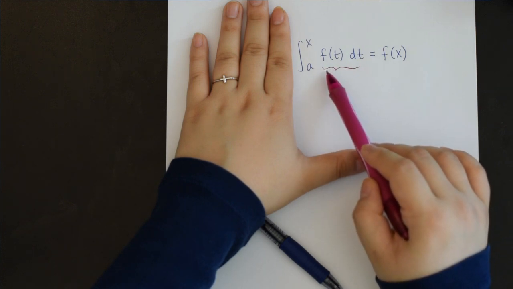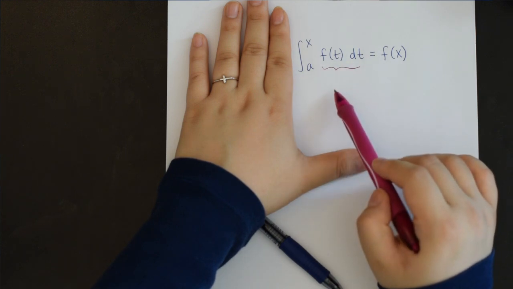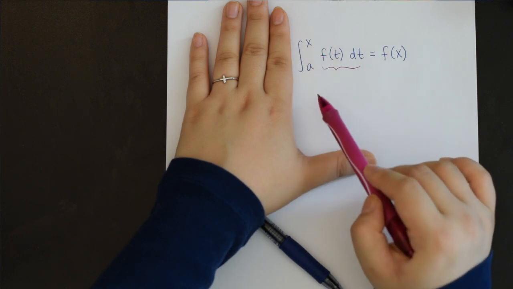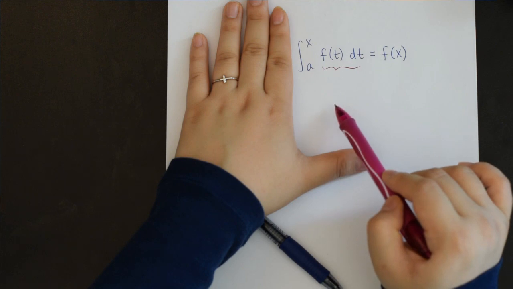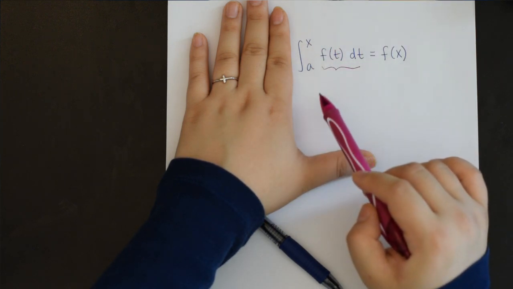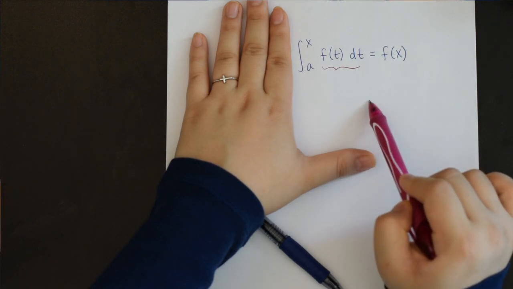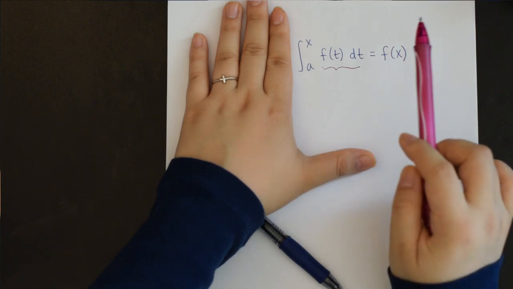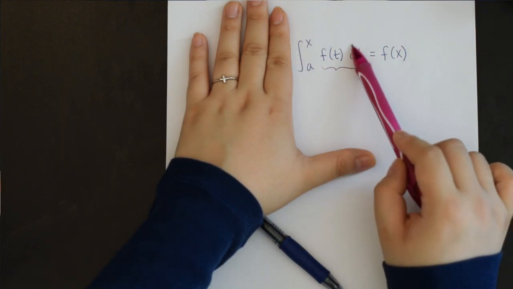And so notice that we'll have some other function of t that's the integral, right? Then, because we have our bounds here, we would plug in x wherever there was a t, right? So that's what this means. We plug in x for all of those t's, and then we subtract and then plug in a's for all of those t's. So that's sort of the general idea for how we would take an integral and what this means.